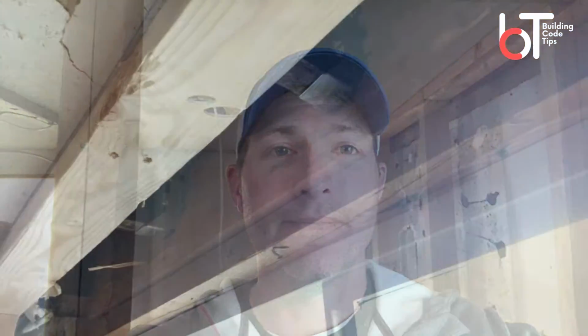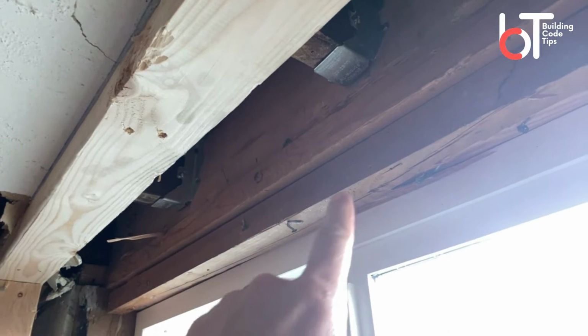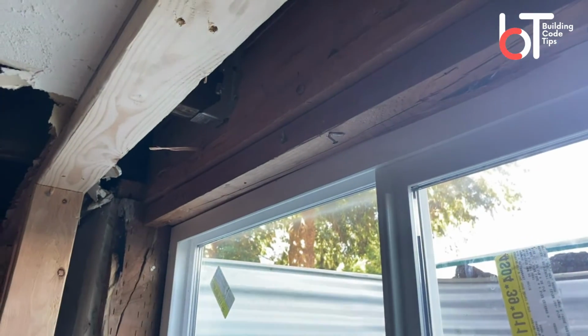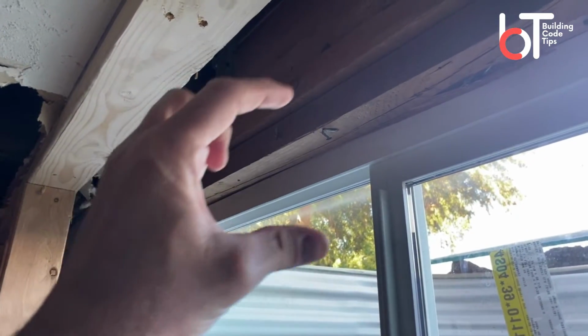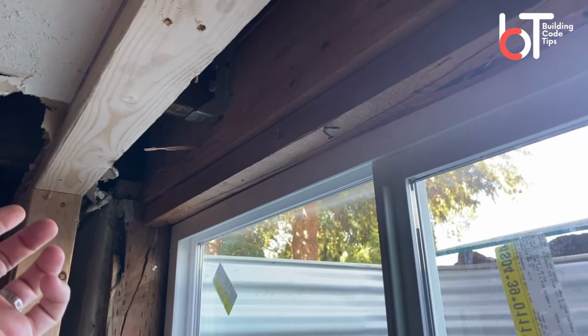So here we go. Okay, so here's the window, right? And here is the original top plate. They did not provide any type of header. Normally this window would be dropped down farther and there would be a header that ran across here and it would sit underneath these floor joists. Well, they forgot to do that.